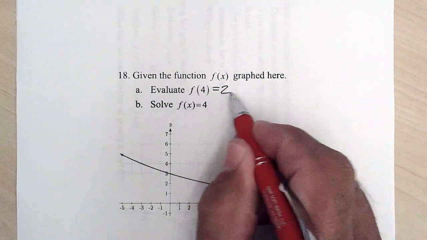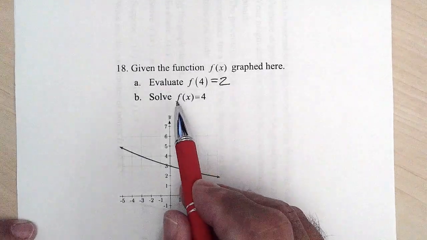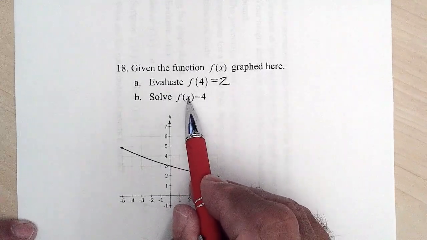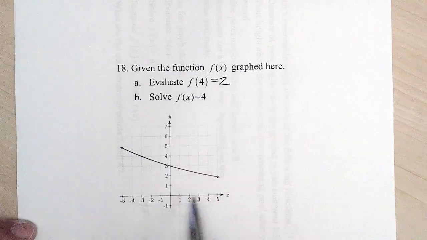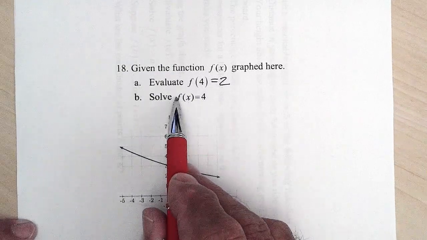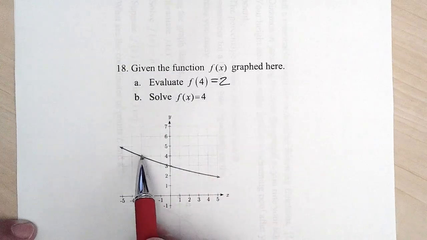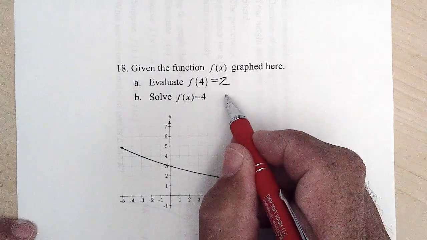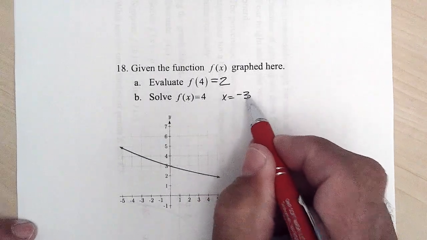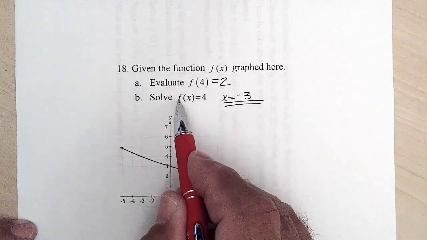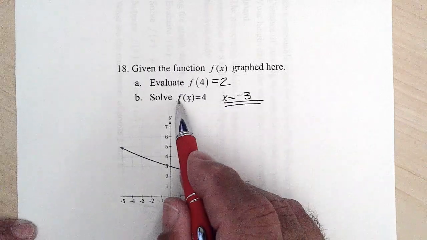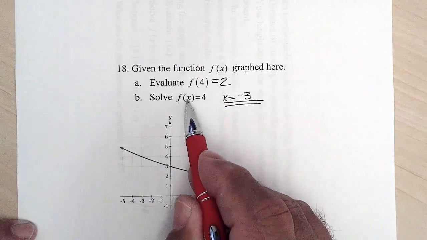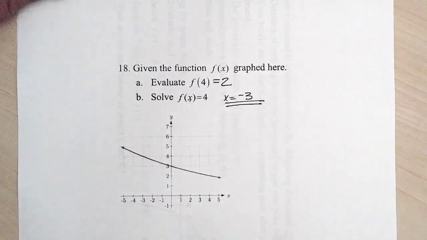So this one's 2. And this one says the y height at some x is 4, and they're wanting us to figure out what the x is. So if I go to 4 for a y height, it looks like the x is -3. So you have to read this as the y height at some x is 4, so what is the x? Okay, that's 18.